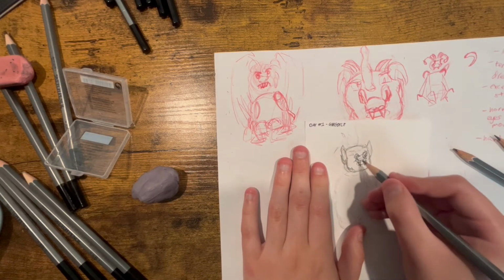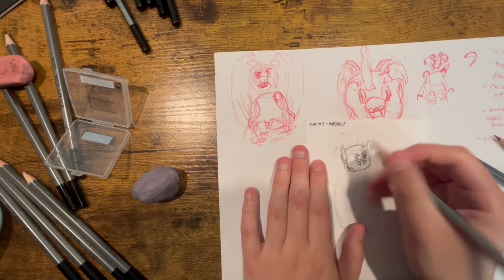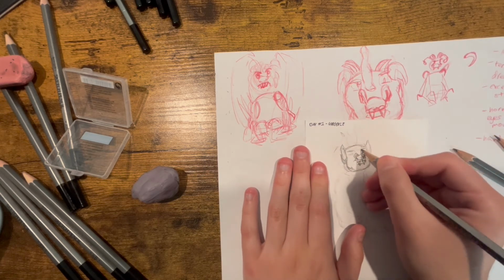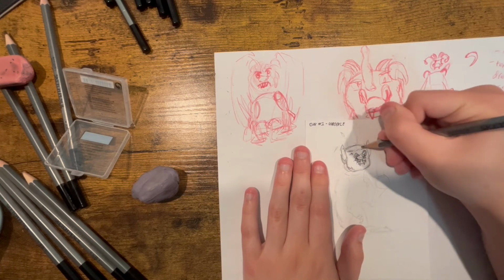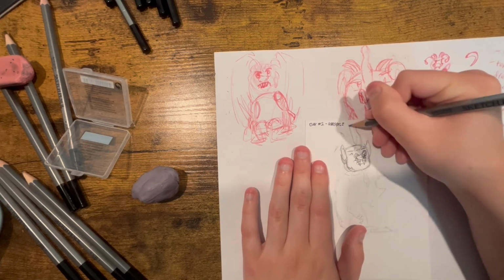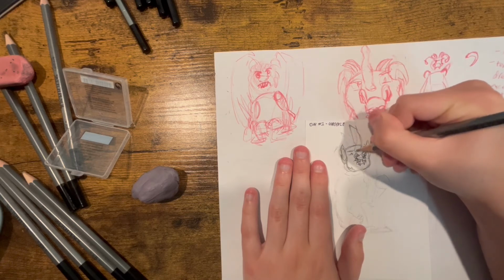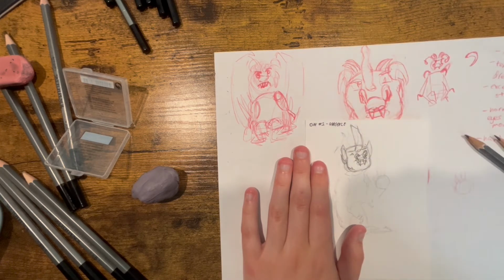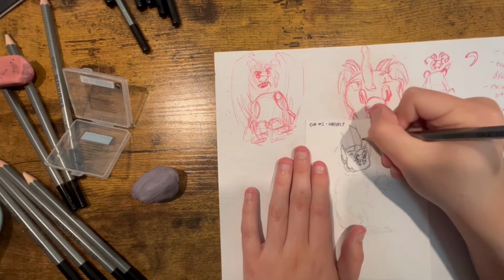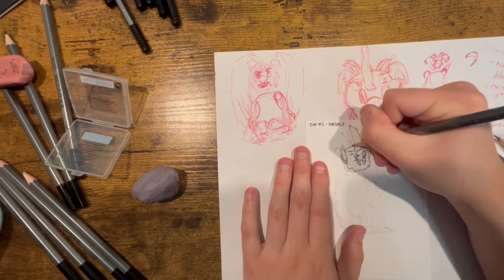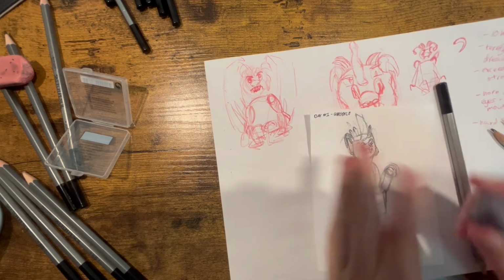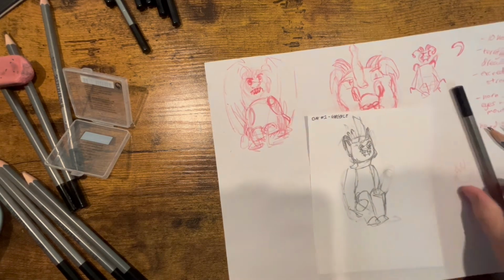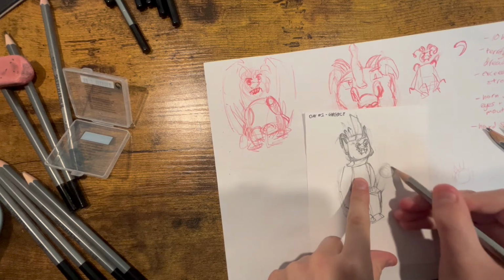It's got a very high mouth. Maybe that's the disturbing factor about it. The mouth is so high up. There we go. You can't forget the fact that he's a flag holder.